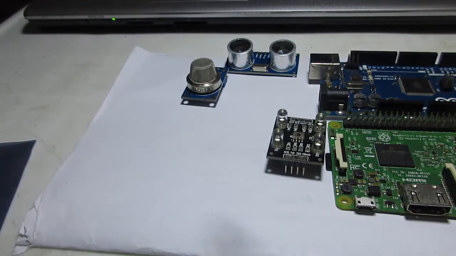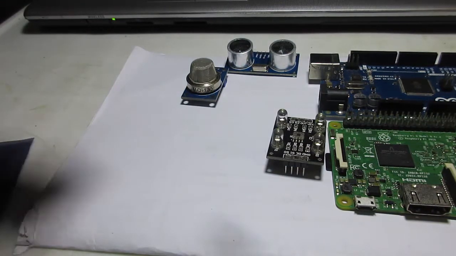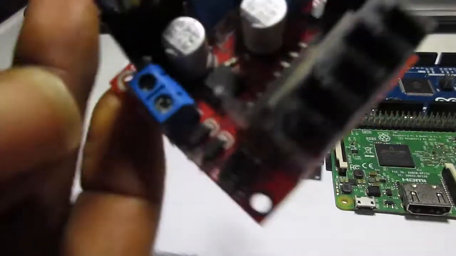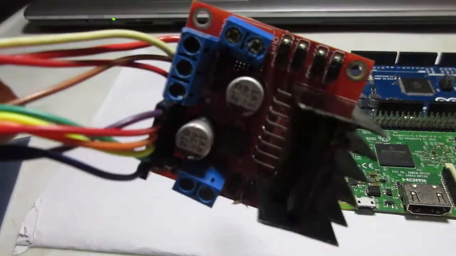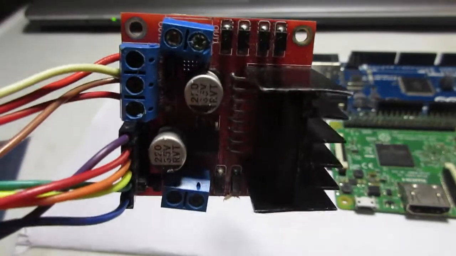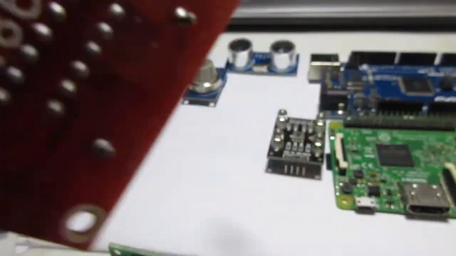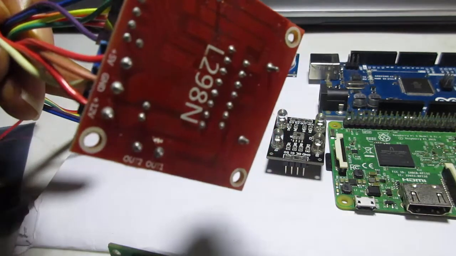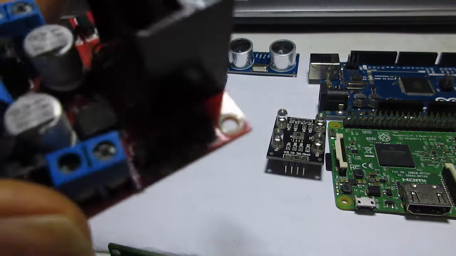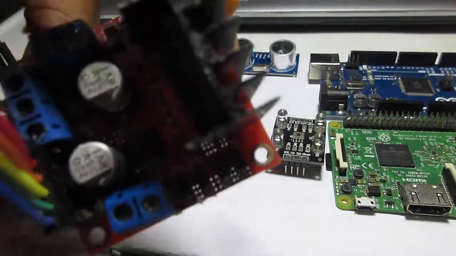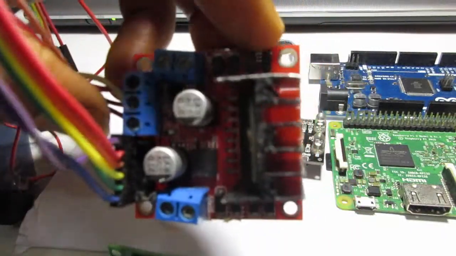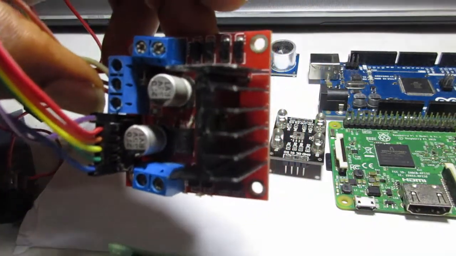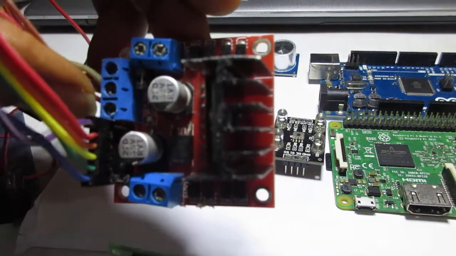Alright, so the next module I'm going to explain to you guys is this. This is the L298N. This is what they call a motor driver. So I'm going to show you that. Basically, the L298N allows you to control your motors, because you don't control motors directly using Arduino.